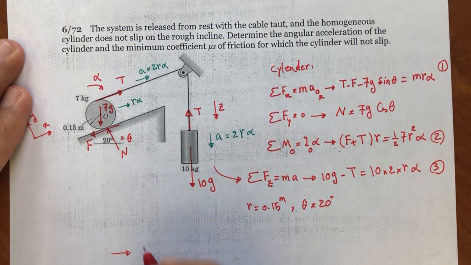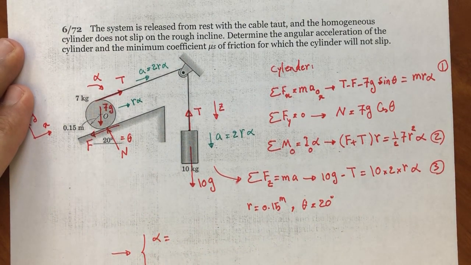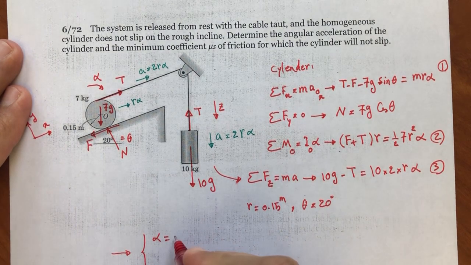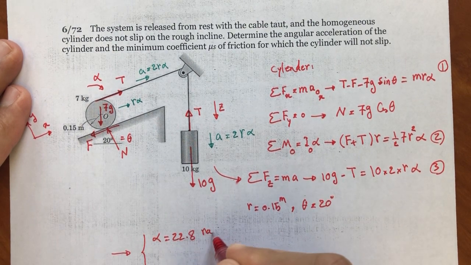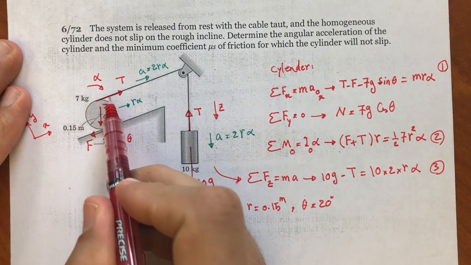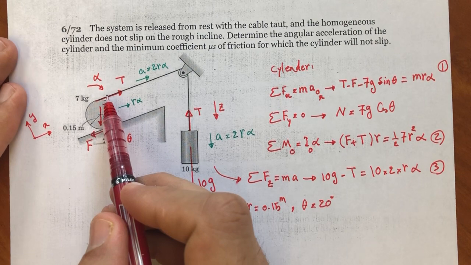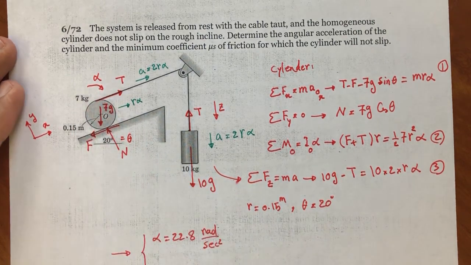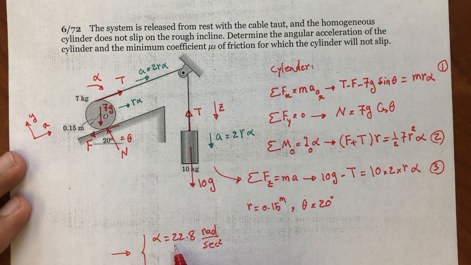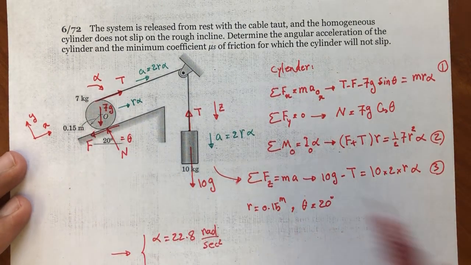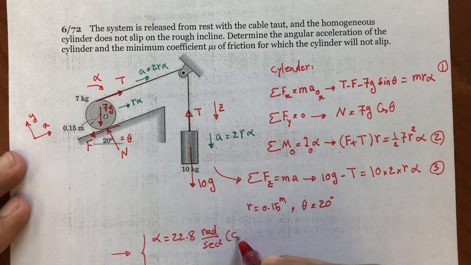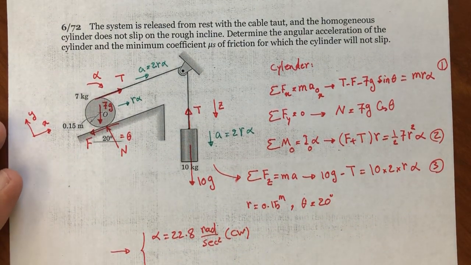If you solve these linear equations, you're going to find alpha is equal to 22.8 radian per second square. So it turned out to be positive. It means our assumption is correct. If you assume from the beginning alpha is in the other direction, that's absolutely fine, but your alpha is going to turn out to be negative. It means actually it is in clockwise, right? So you have that option too.